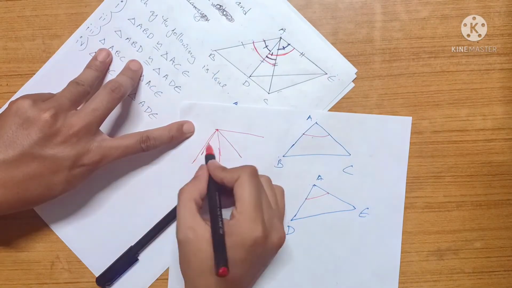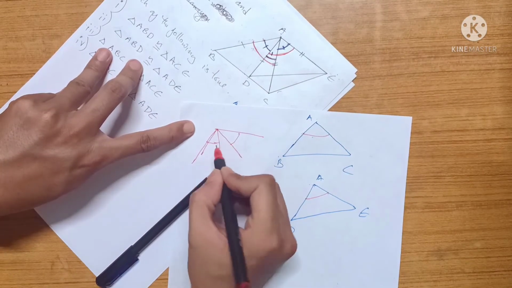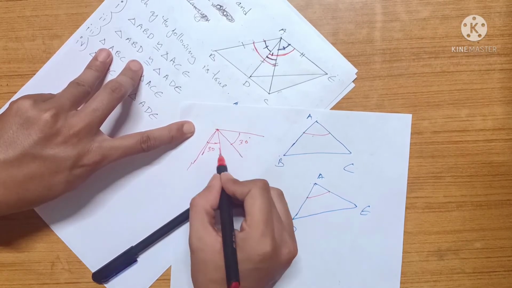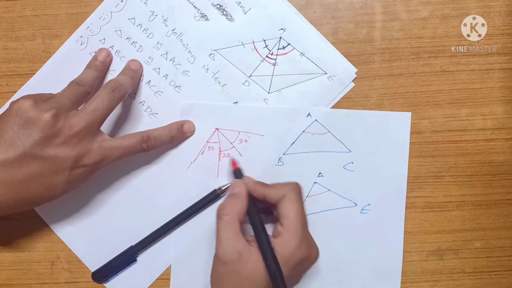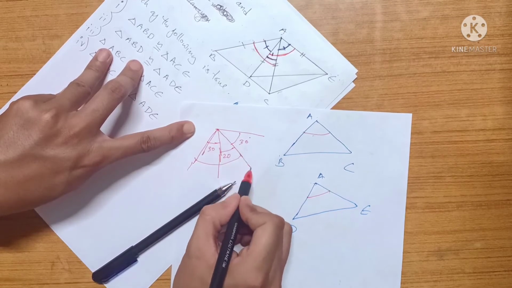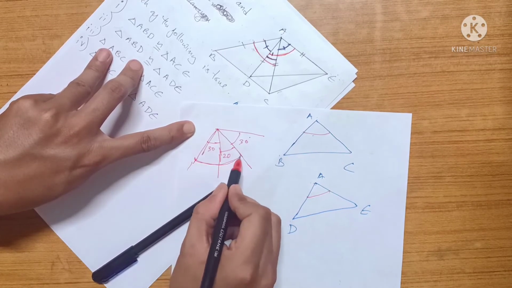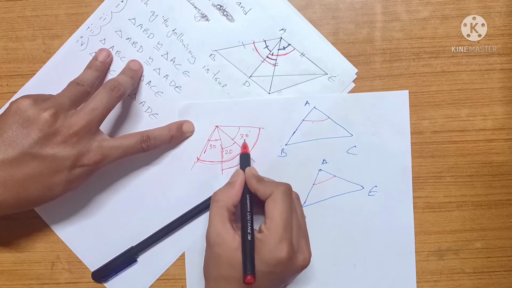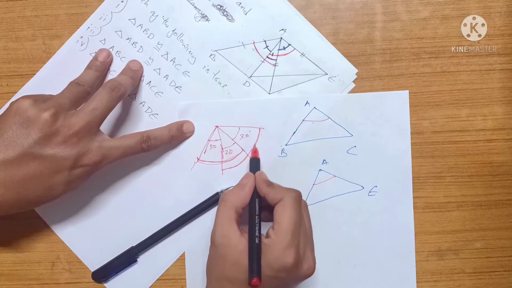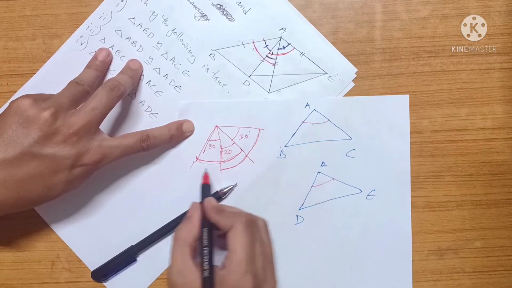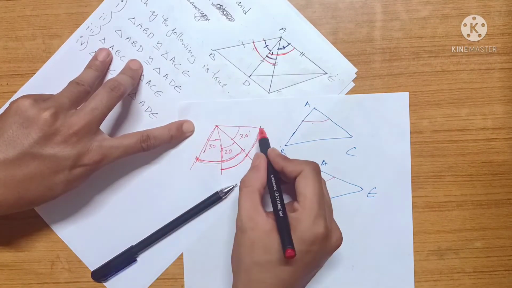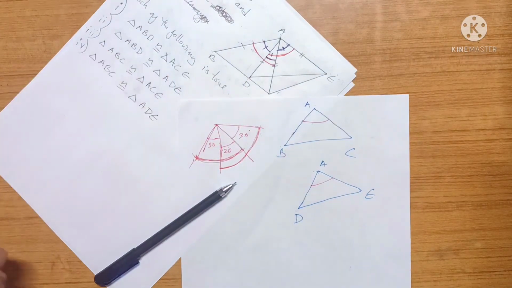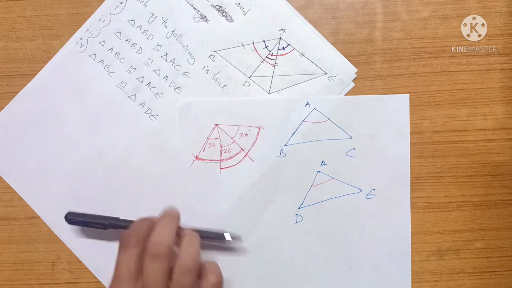So in the question they have given us that this is equal to this. So if this is 30, and this is 30, and then this is 20, so what will this be? This will be 50, right? Because this is 30 plus 20. And what will this be? This will also be 50 because it's 30 plus 20. So this one will be 50 and this one will be 50. So this and this will be equal. Got it? So that's what I'm trying to tell you.